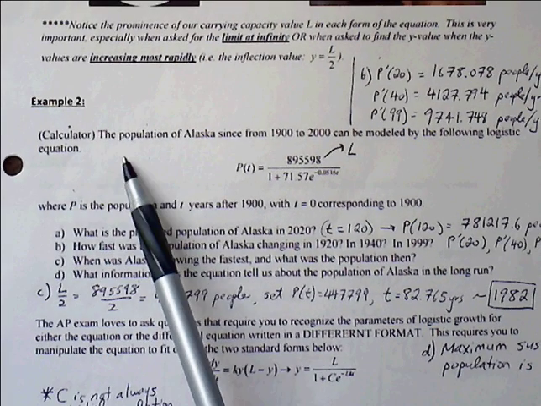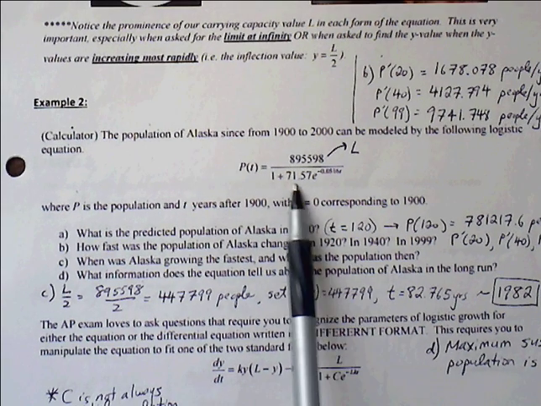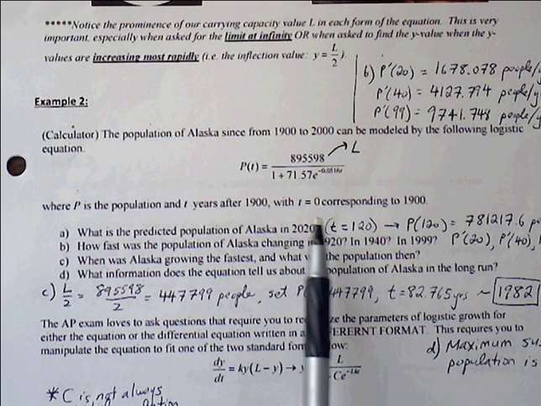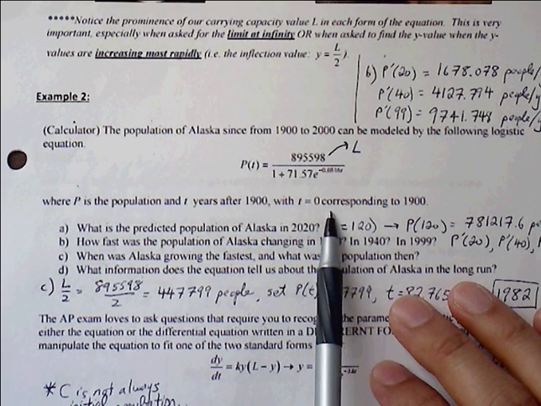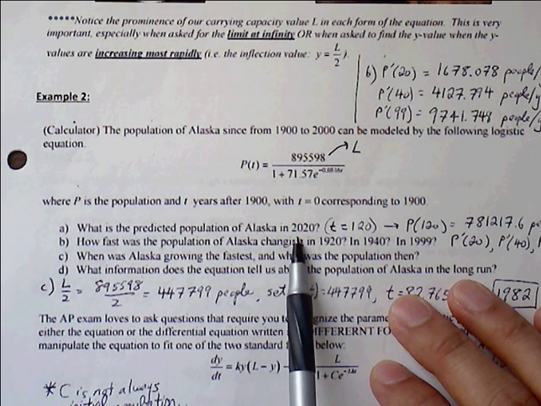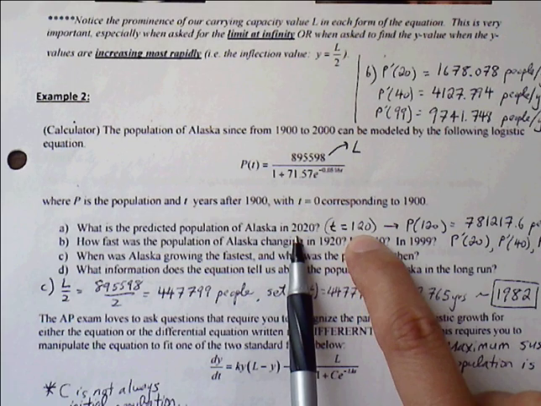Okay, example 2. The population of Alaska has grown from 1900 to 2000, modeled by this logistic equation, where P is the population and t is years after 1900, with 0 corresponding to 1900. What is the predicted population in 2020? So 2020, it's going to be 120 years after 1900.